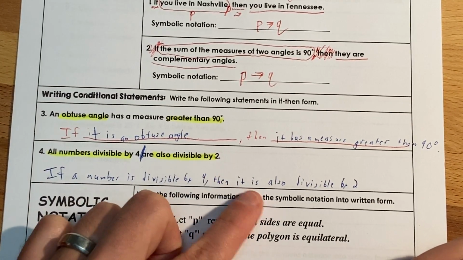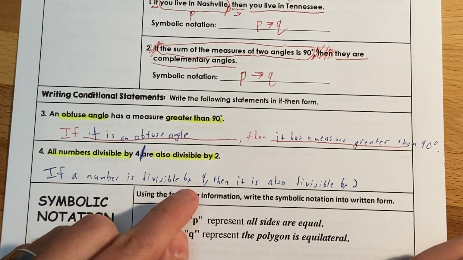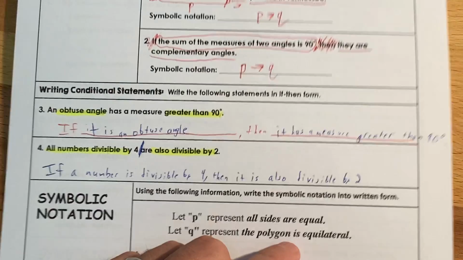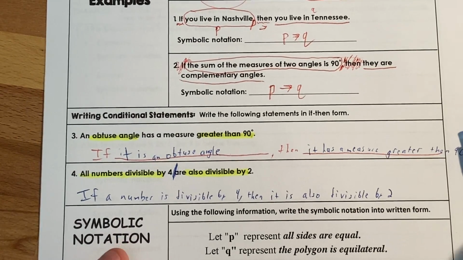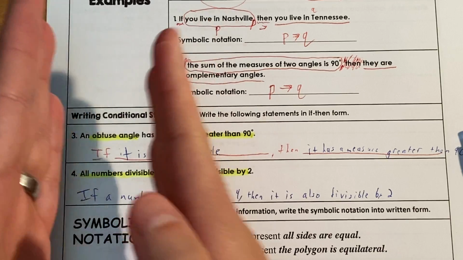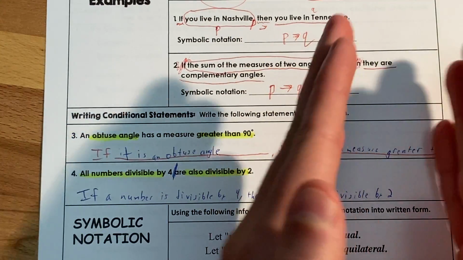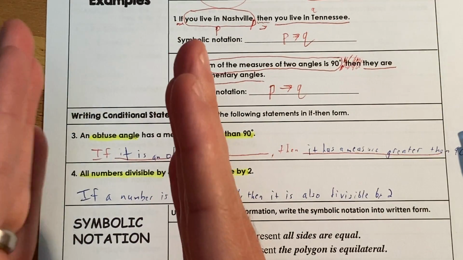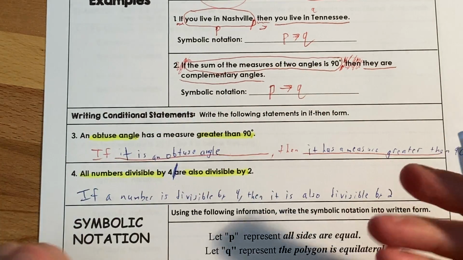So sometimes you have to add words in order to make it make sense grammatically. If a number is divisible by 4, then it is also divisible by 2. Okay, so I said I was going to show you some tips if it's not making sense to you, because with me, with definitions, there's the thing that you're talking about and then its definition. If it's obtuse, then it's greater than 90. If it's divisible by 4, then it's divisible by 2. That's how my mind thinks, and I can do that.